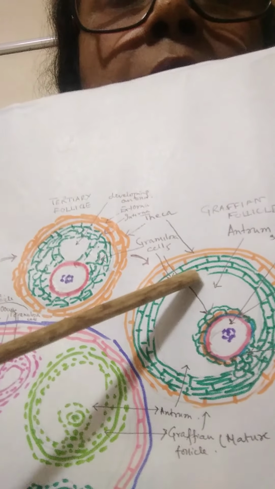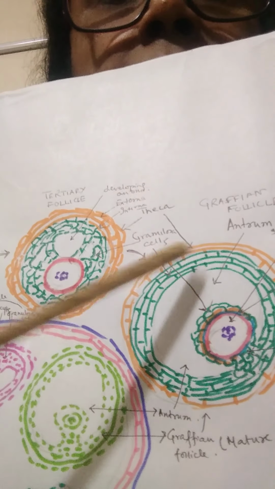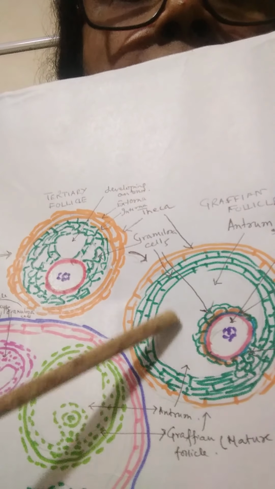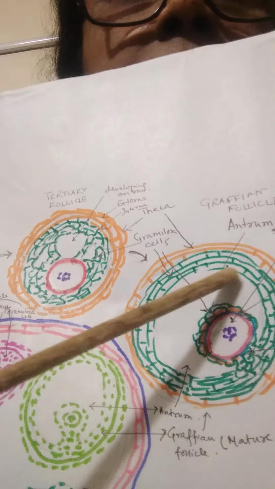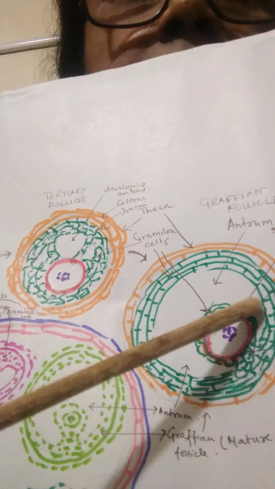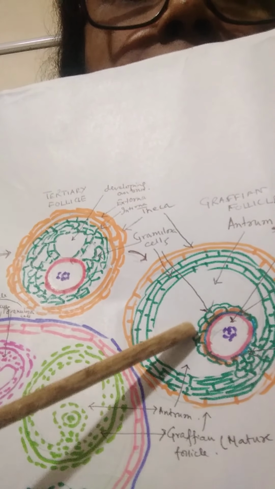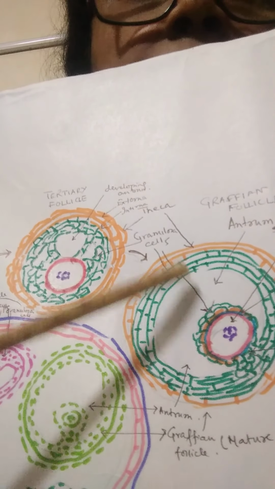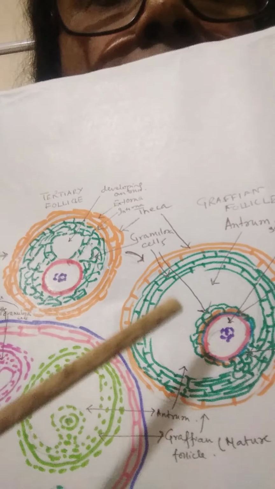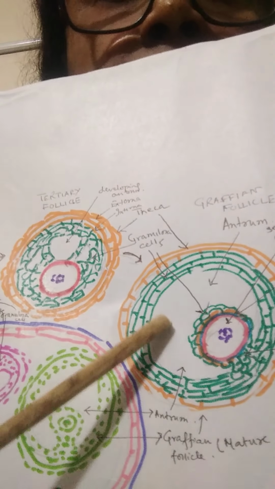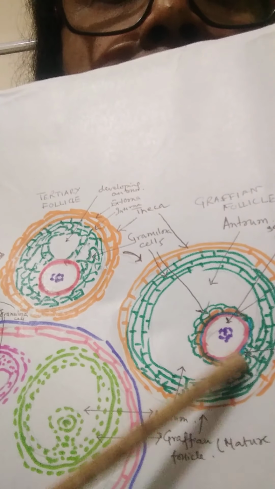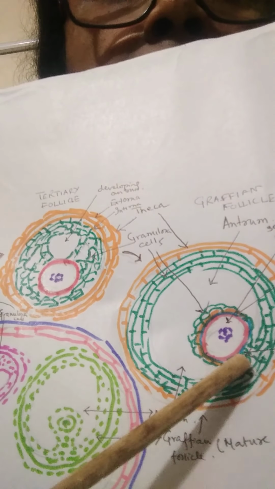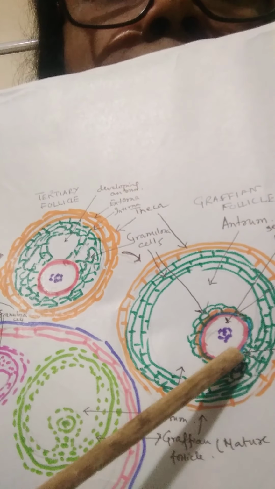And finally, you can see here the whole thing. This fluid filled area enlarges. More or less the whole surface of the secondary oocyte is covered with the fluid filled area, and there are layers of granulosa cells also. The major layer of granulosa cells is separated from the other granulosa cells by this fluid filled area. But the region where the antrum is absent and the layer of granulosa cells is continuous with the secondary oocyte is called the cumulus oophorus.